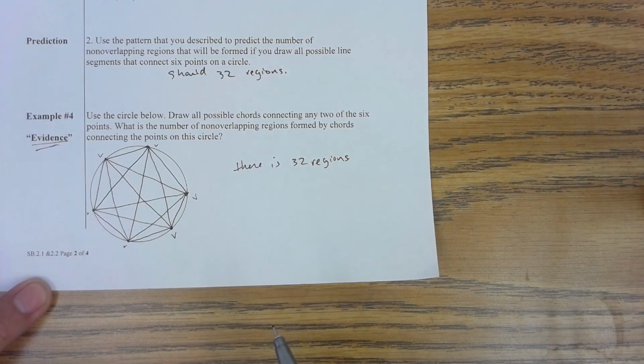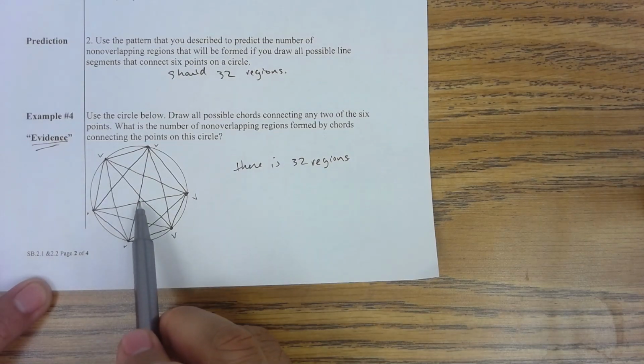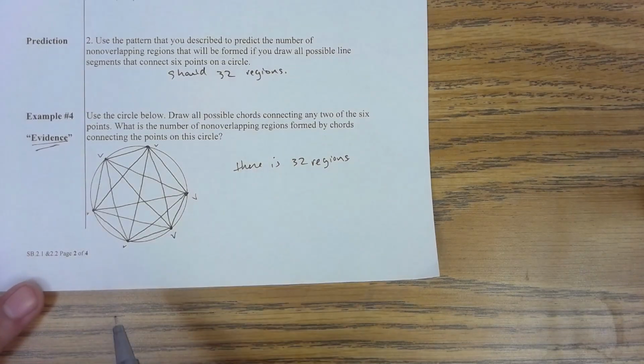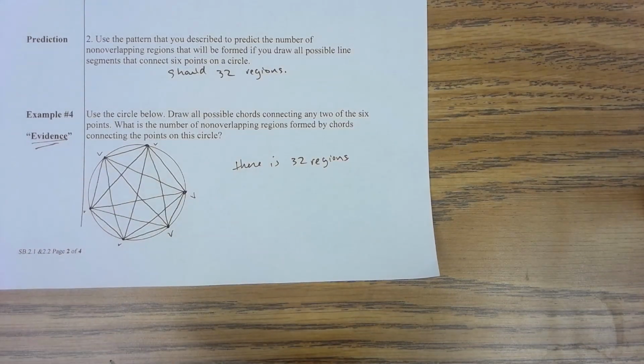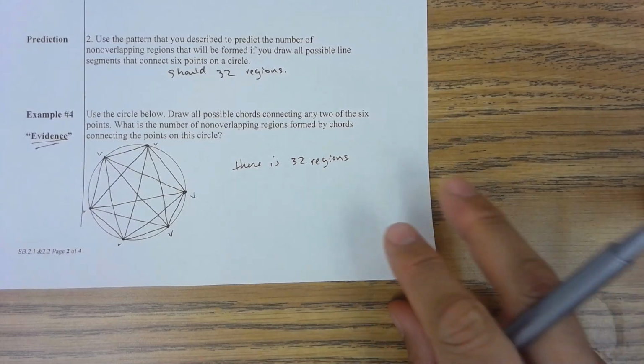Okay? So if you came down to 31, that means you're missing this spot here. Again, you want to draw it and count it, and if you think you have more than 32 or less than 32, let me know, and I can help you out and see if you're missing any spot. Alright, so on to the next page.